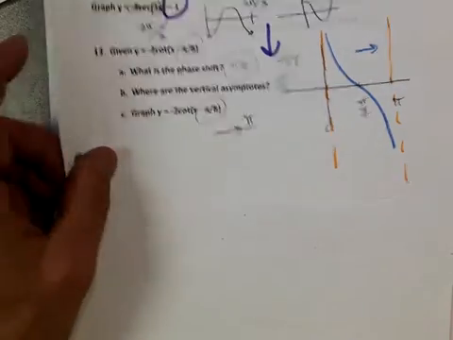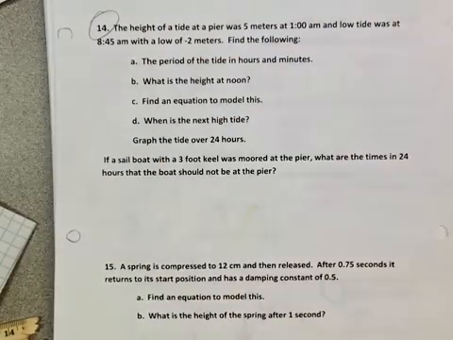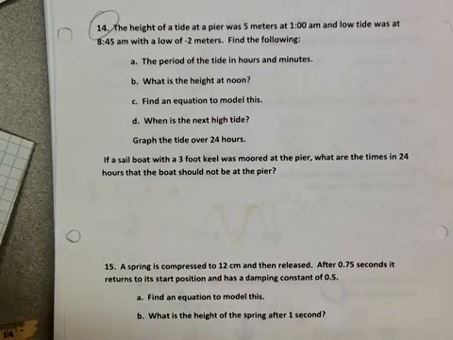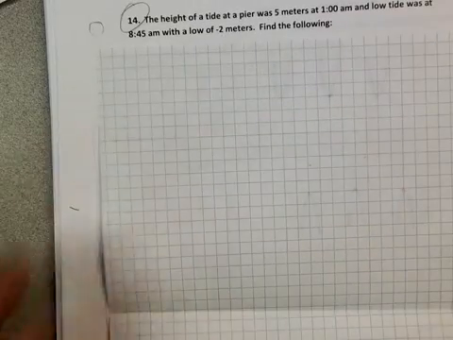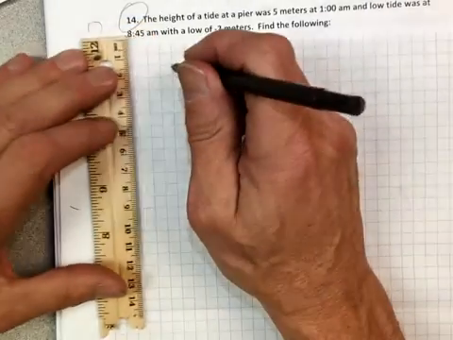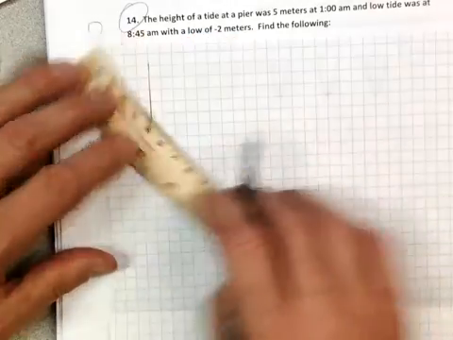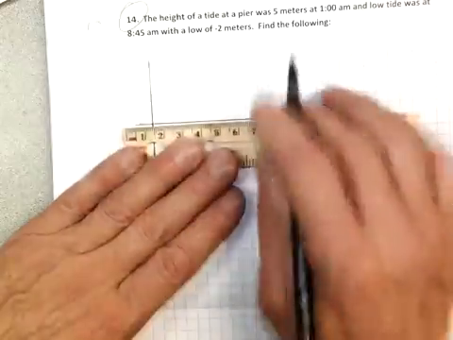Okay, on the back side, we did the tide problem. I'll do it again, but I'll do it quickly because I think we did it in class. I'll do the tide problem again with you real quick. Tide problem, let's go through it slowly. Okay, I'm going to go through it all the way to 24 hours.